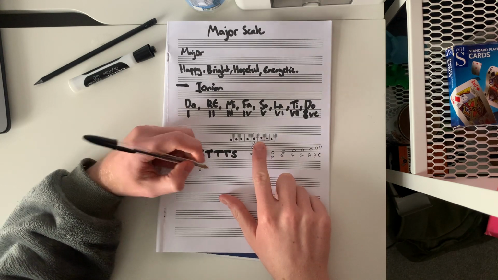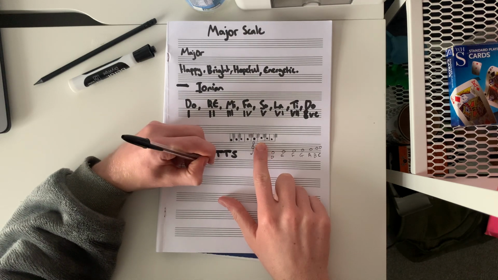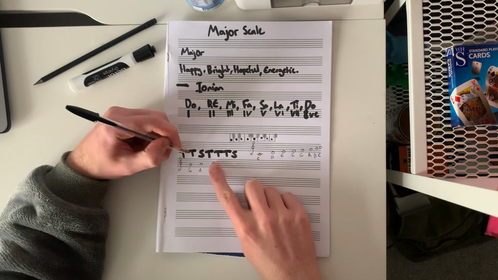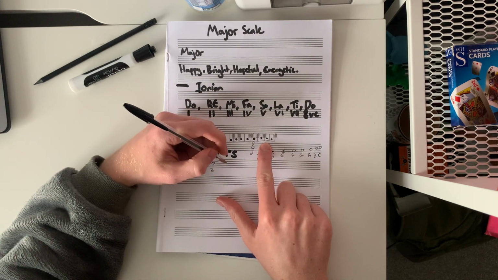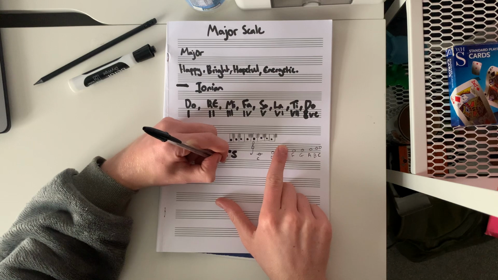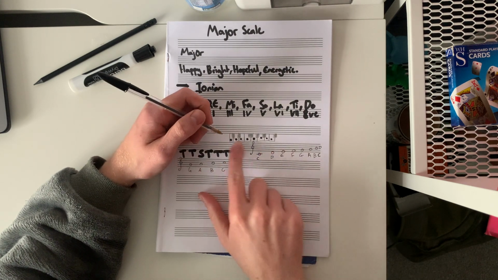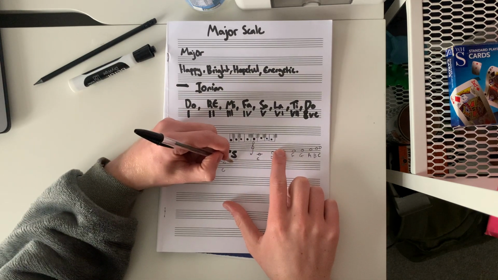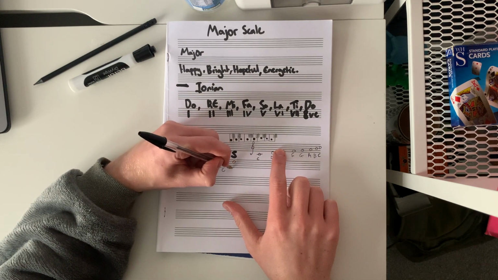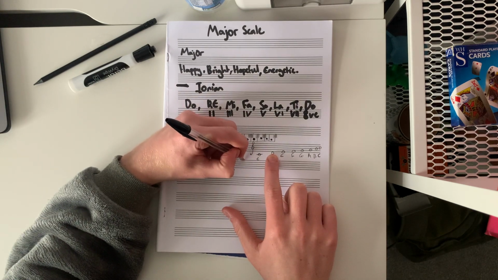Up a tone from A is B. So there's my 2 tones. Now I need to go up a semitone from B. A semitone up is C. And I'll jump back to the C here. And then into the tone, so D. Up a tone is E.